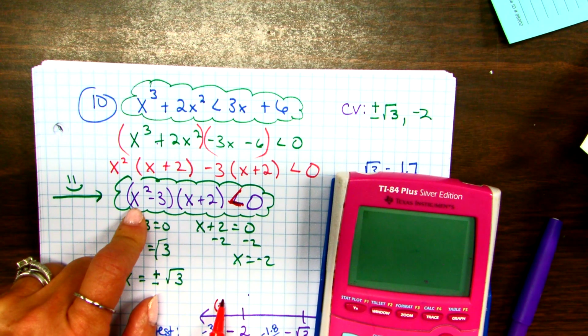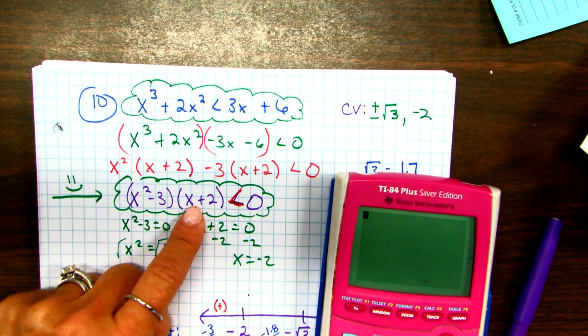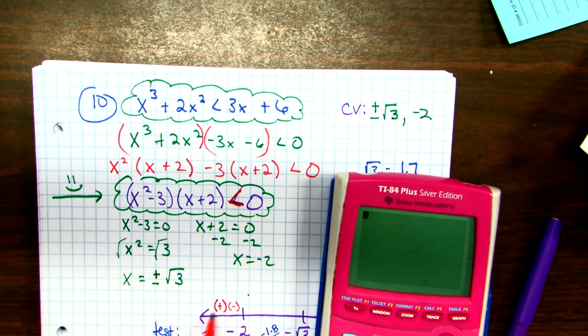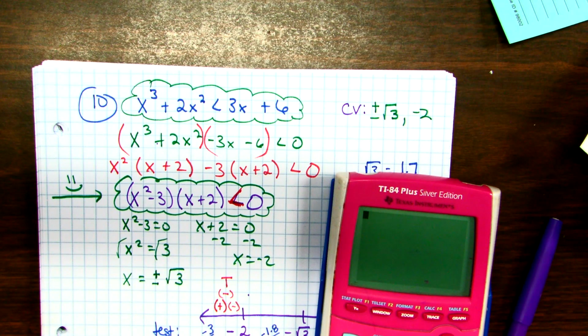You can put the answer, like you can put 6 there times whatever we get here, which would be negative 1, but you don't need to, because all we care about is getting a negative number. What that negative number is doesn't really matter. If you're negative, you are less than 0. So do the signs, or do the actual problem. It's up to you.